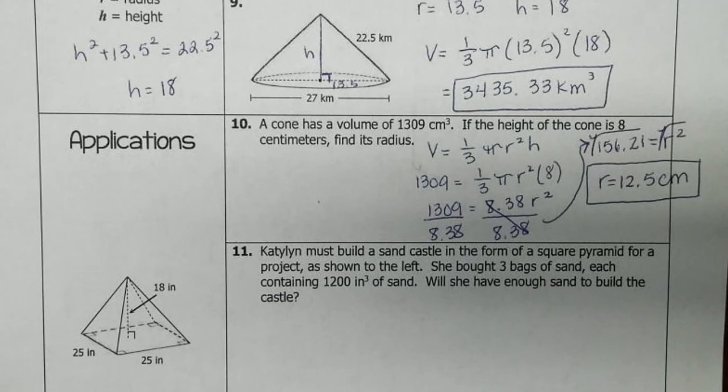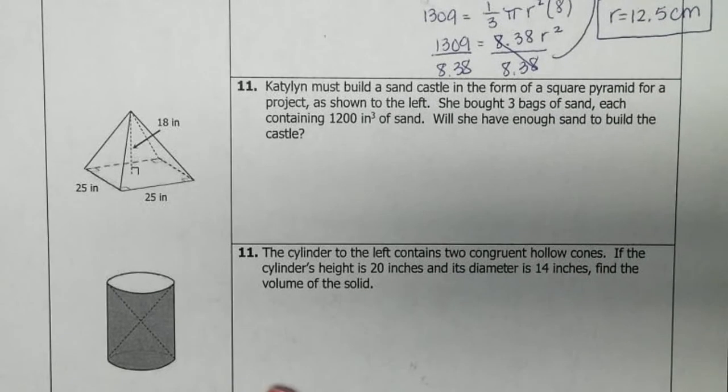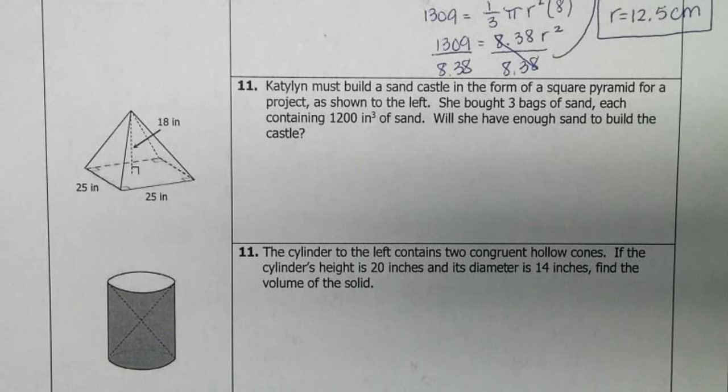Let's read through number 11. It says, Caitlin must build a sandcastle in the form of a square pyramid for a project as shown to the left. She bought 3 bags of sand, each containing 1,200 inches cubed of sand. Will she have enough sand to build the castle? So you have to figure out what the volume of this figure is, how much sand she has with those 3 bags, and see if it is enough. I'm going to let you figure that out on your own.